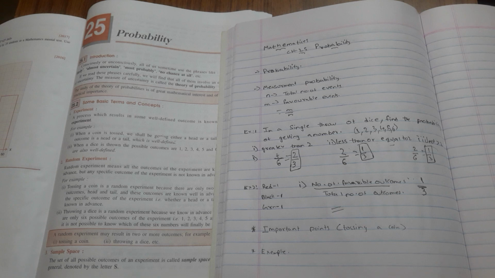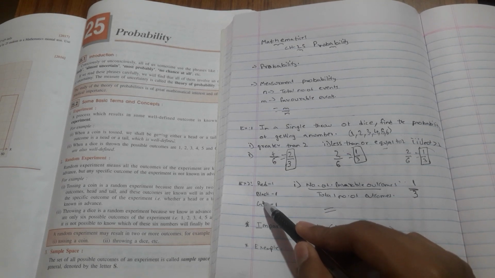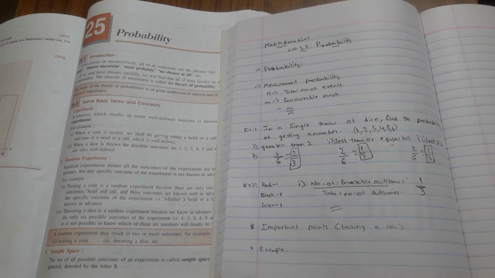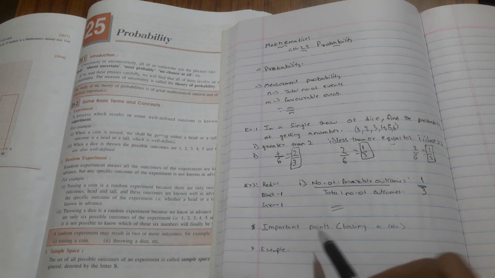In this video we are going to learn about chapter 25 of mathematics, that is probability. In our previous video we completed till the example of red, black and green balls. I think you remember. Now in this video we are going to discuss important points under tossing a coin. It looks simple but you need to understand. Next, we will see a few examples for our better understanding. Those are the two things we are going to cover in this video.